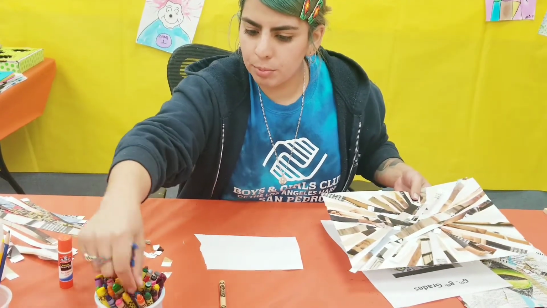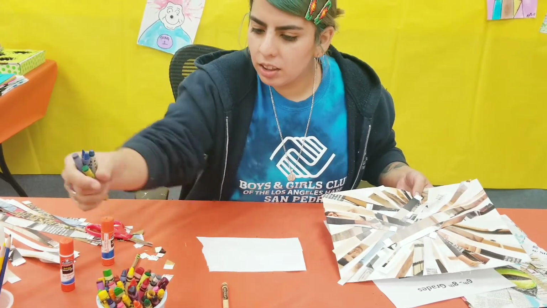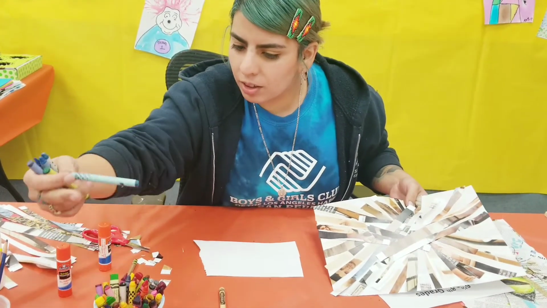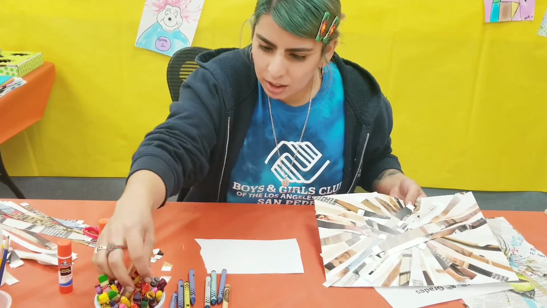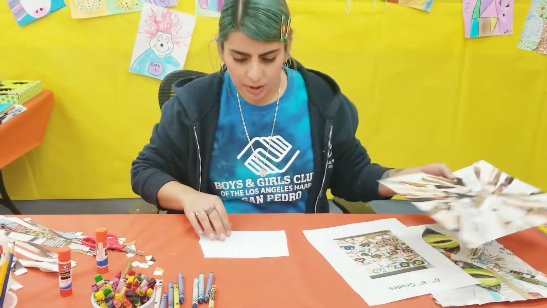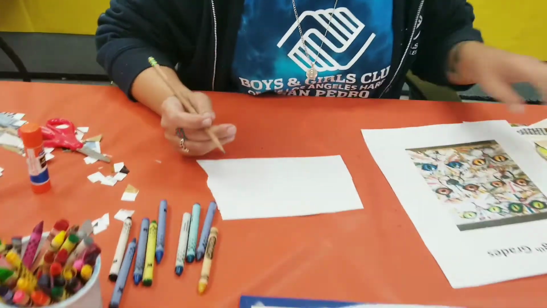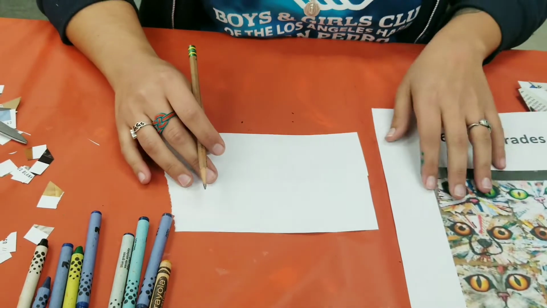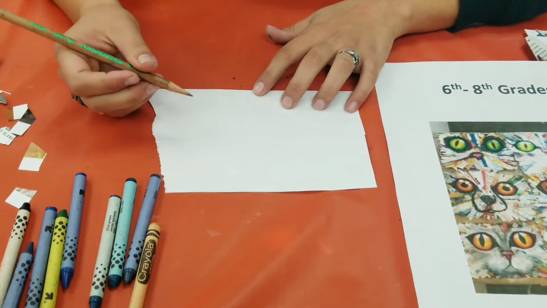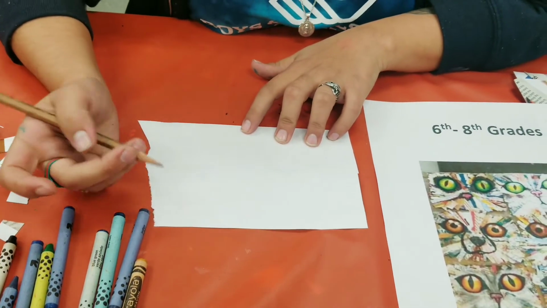Blue, and since it's a cool tone, maybe we can throw a little bit of green in there. I'm just grabbing all the blues I have here. And maybe a black. Okay, so I'm going to show you guys how to draw these eyes. I'm going to turn my example backwards to me, forward to you guys, so I can figure out how to do it upside down. So, without further ado, here we go.